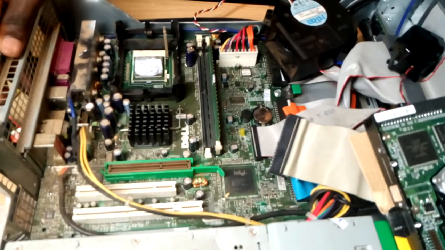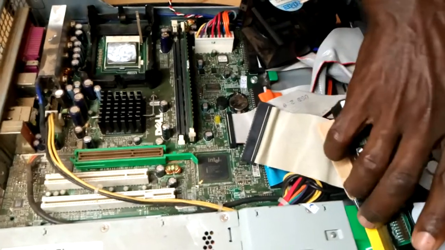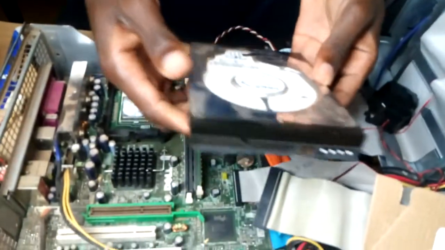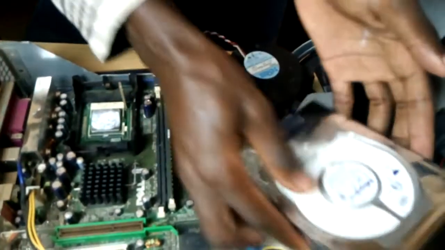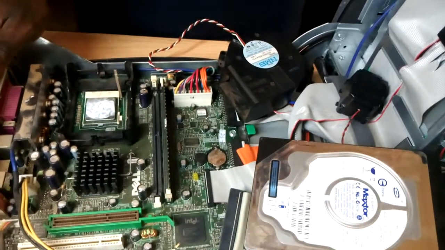So we are going to continue with another interesting component known as the hard disk. A hard disk, this is how it looks like. This is the component that stores information on a permanent basis.